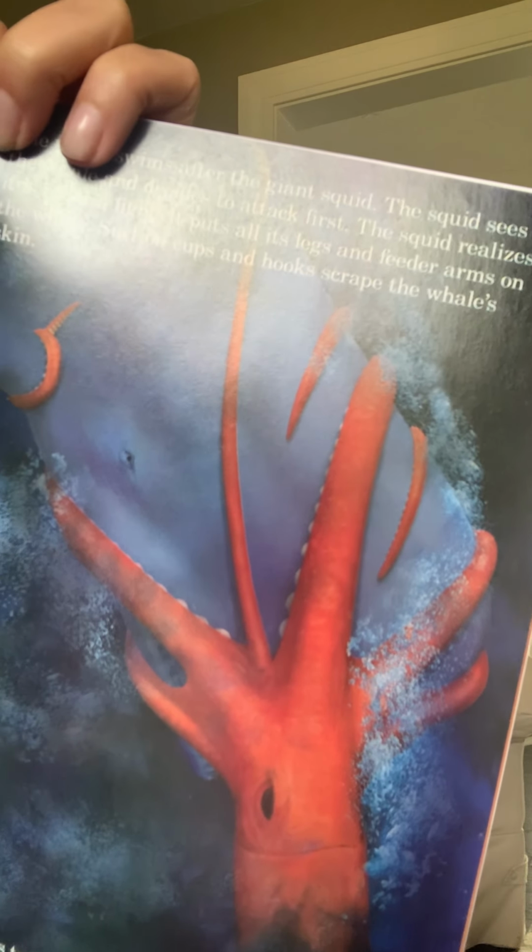The whale swims after the giant squid. The squid sees the whale and decides to attack first. The squid realizes it is in for a fight. It puts all its legs and feeder arms on the whale, suction cups and hooks scrape the whale's skin. The squid tries to hold the whale down until the whale runs out of air. Its plan does not work.